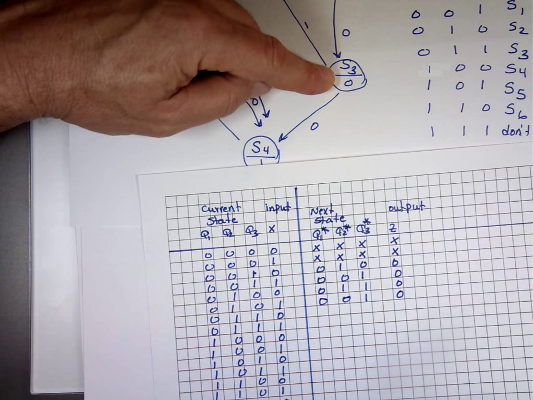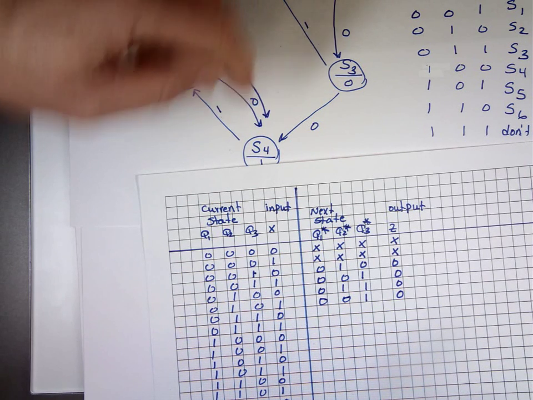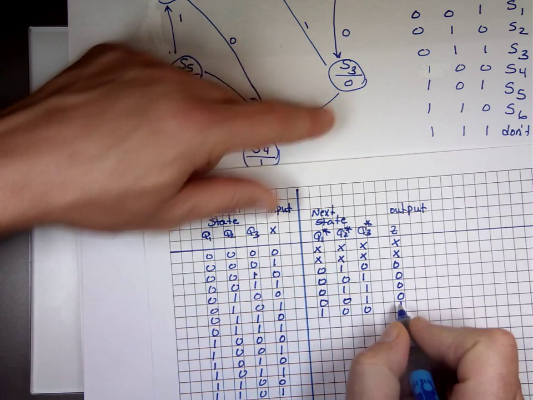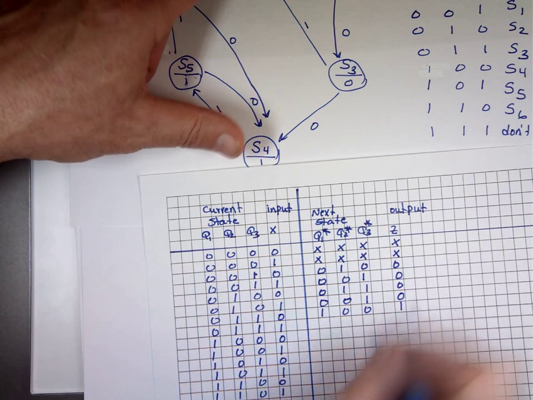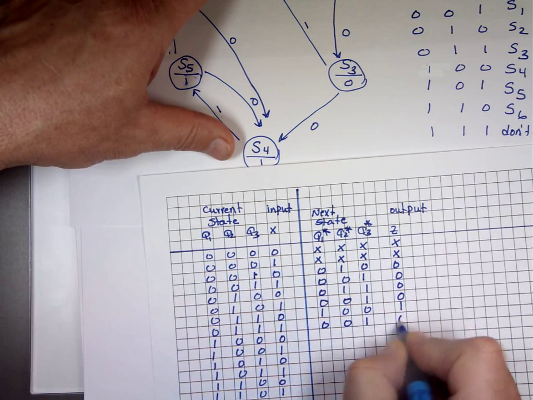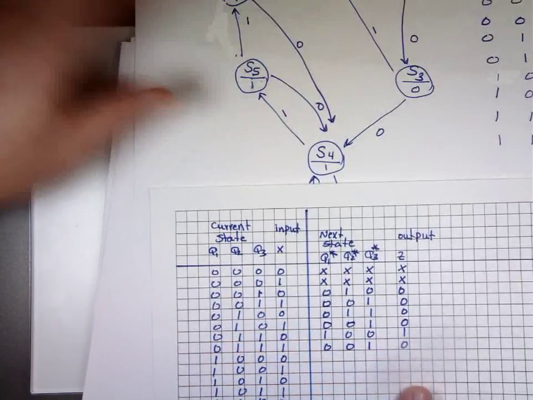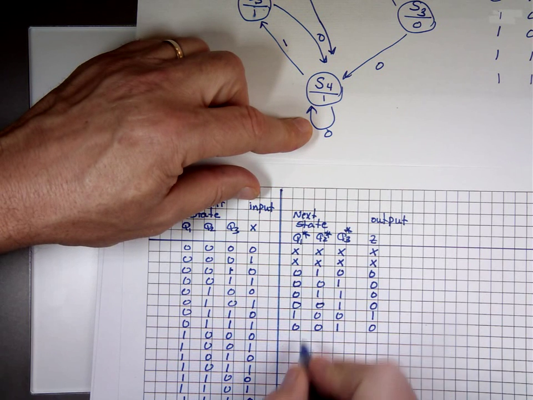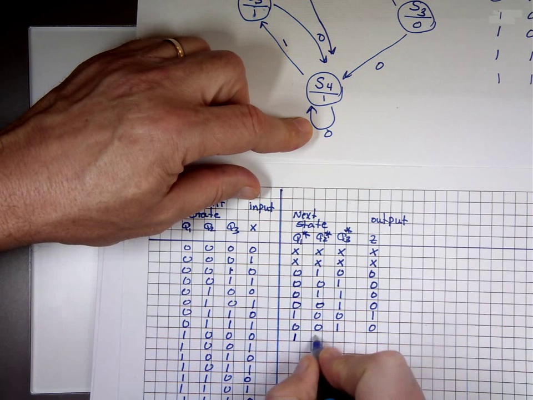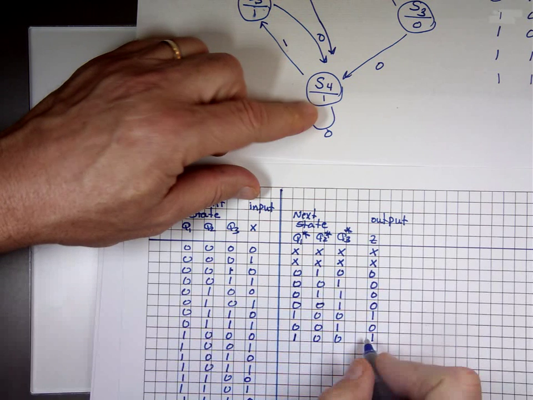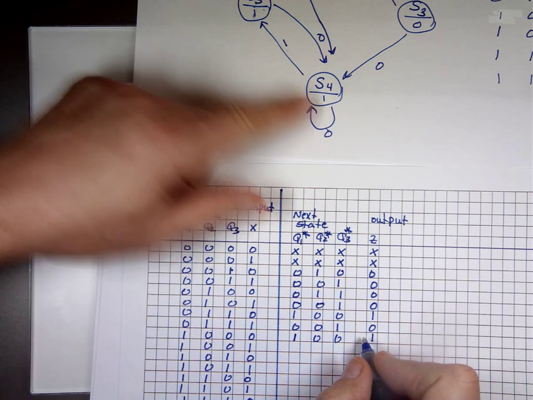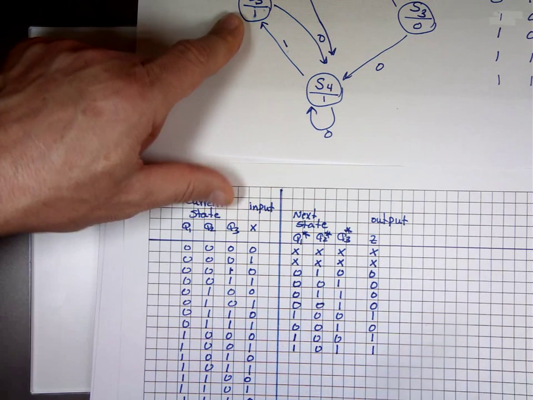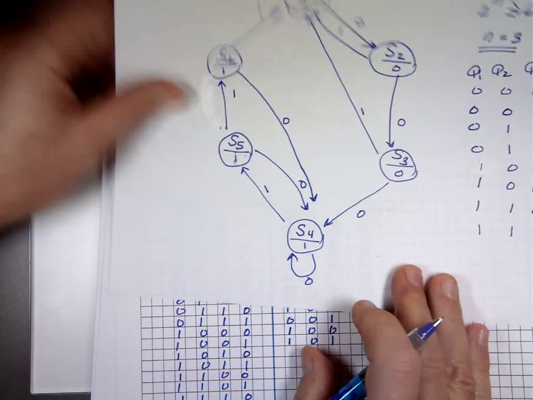This is state 3. If you put a 0 in it, you go to 4 and you get a 1. If you put a 1, it goes back to state 1 and you get nothing. If you are state 4, you put a 0, you stay there, and you get 1 for an output. If you're at this state, you put a 1, you go to 5, and you get 1 for an output. 1 here.